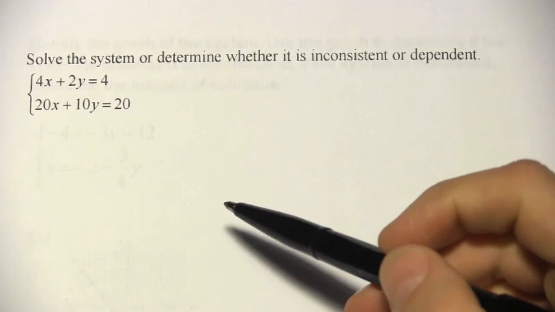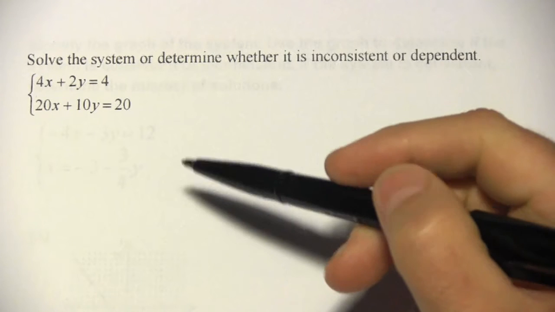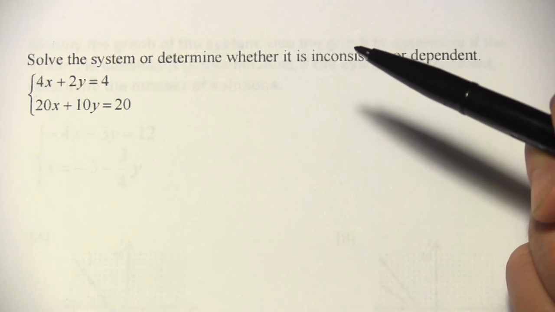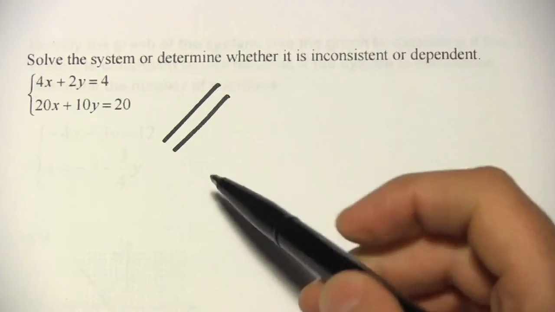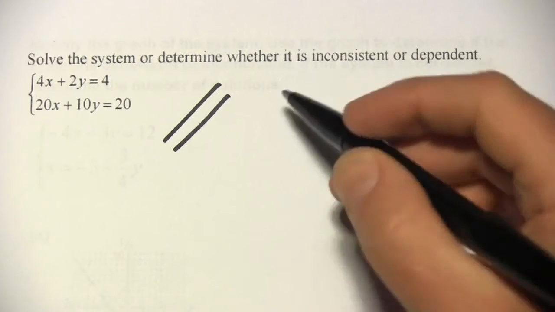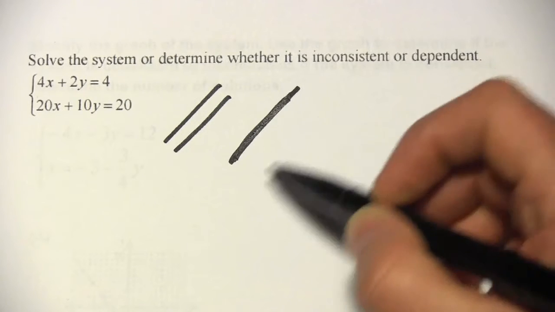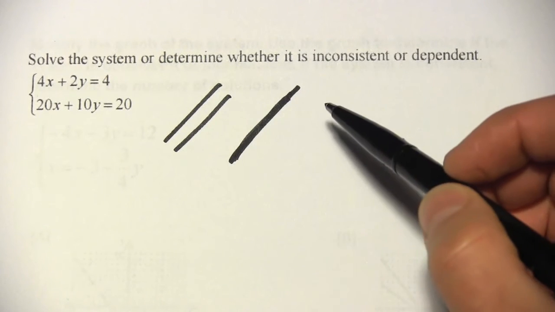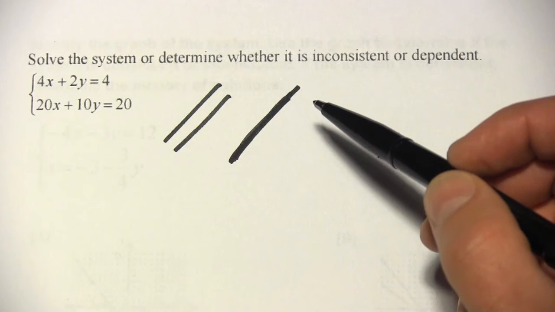In these problems, we're dealing with systems of linear equations and trying to determine if they are what we call dependent or inconsistent systems. So an inconsistent system is where the two lines run parallel to each other. They never cross. There's no solution that could work. A dependent system means the lines are actually two versions of the exact same line. They simplify to the same thing. If that's the case, there's an infinite number of solutions because all of the points are solutions to both lines.